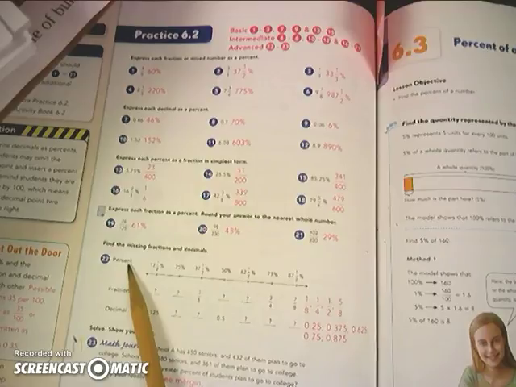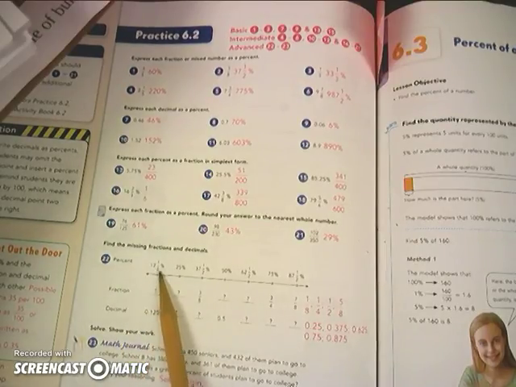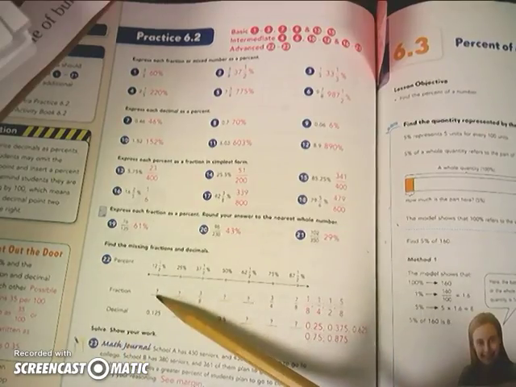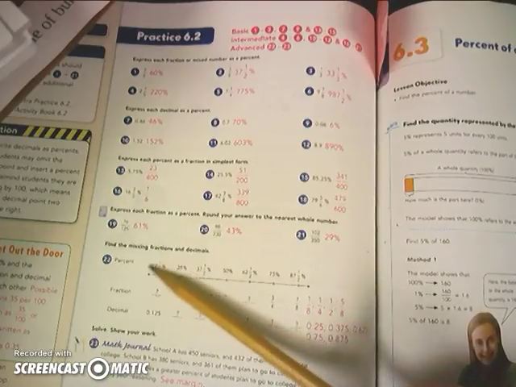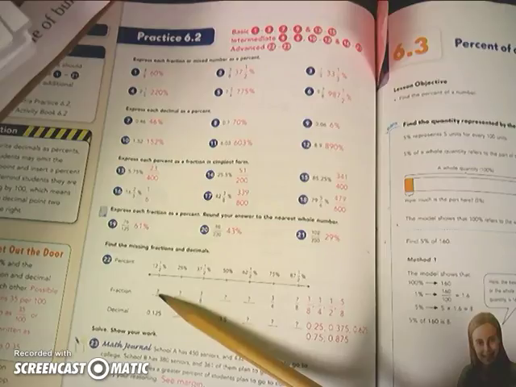So here it's talking about percents, and we need to find the missing one. It actually doesn't have any missing ones for the percents, but it does say, can you find the missing fraction equivalent? So all we're doing is taking this percent here, which is 12.5, and we're going to find the fraction.